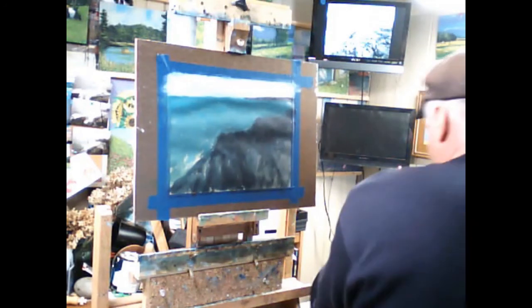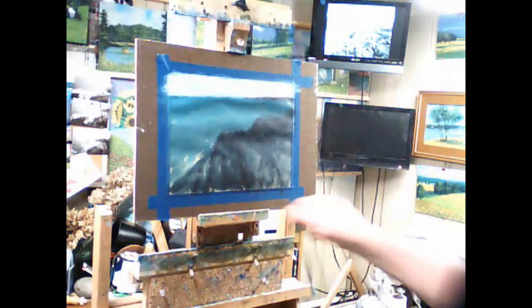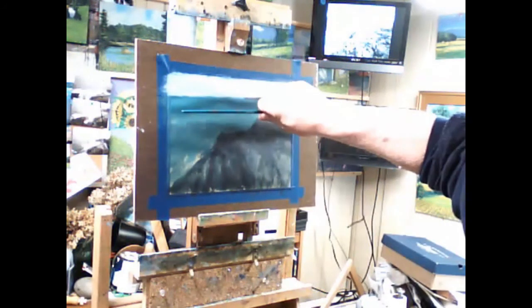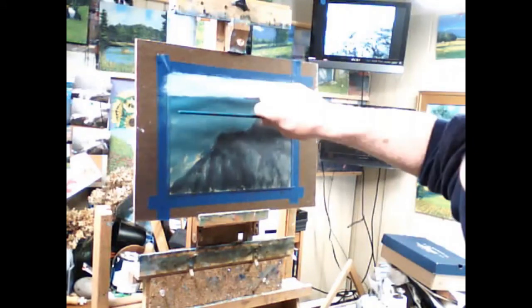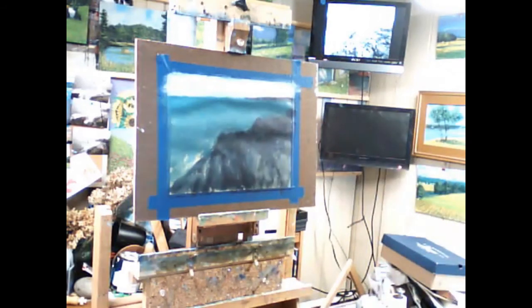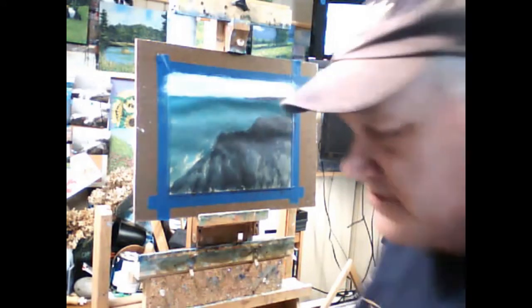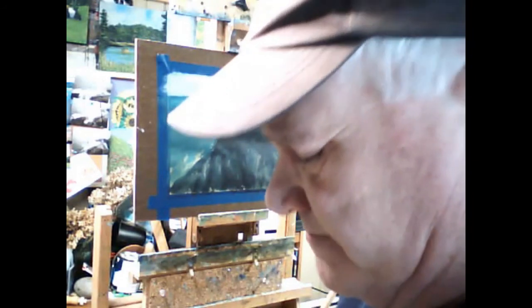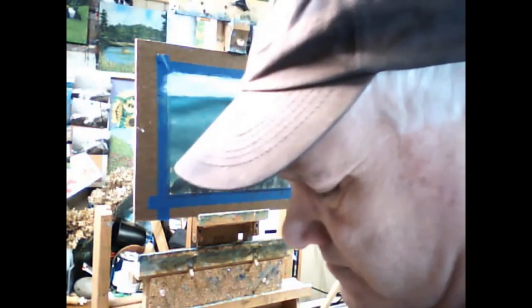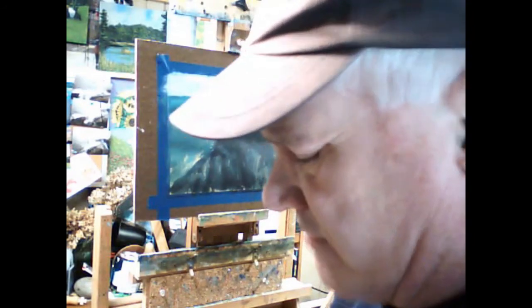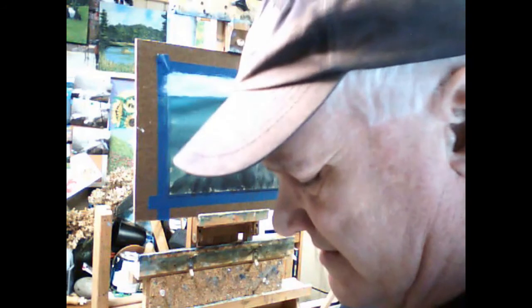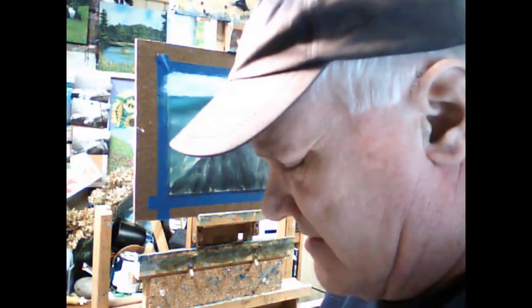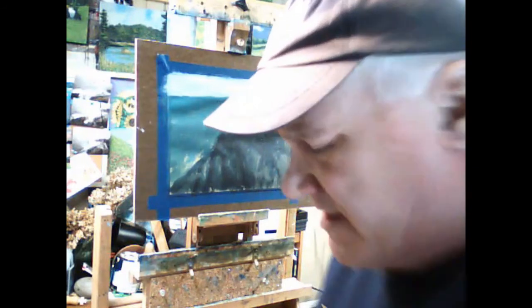So I started dark. I went to the middle value, the ocean, and then I went to the high value. Now I'm going back down, and I'm going to go into the rocks again, but now with a slightly grayer color. The rocks closer to the surf are going to be wet, and they're going to be a bit darker because that wetness makes them darker.